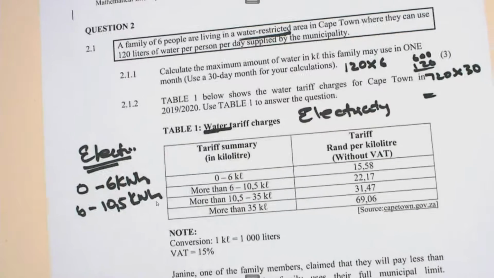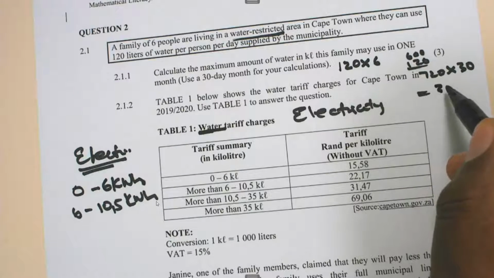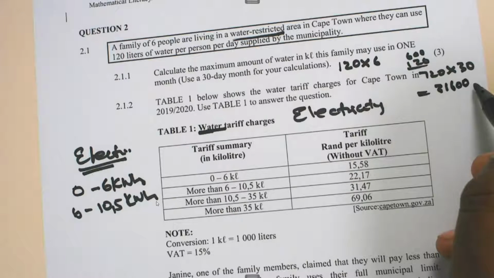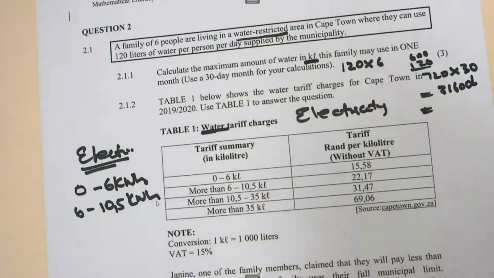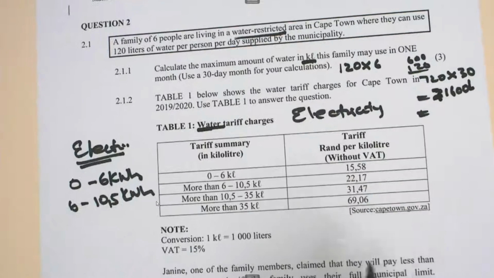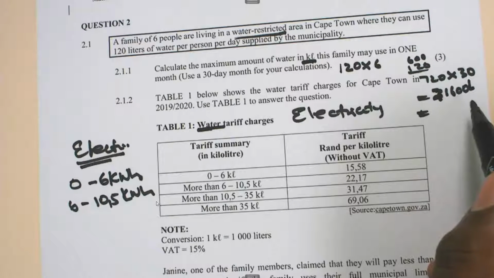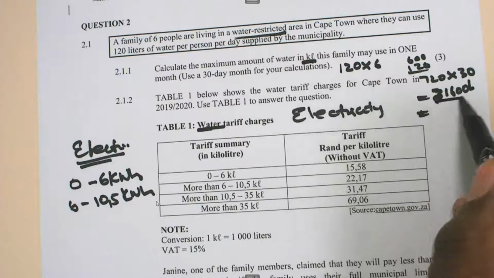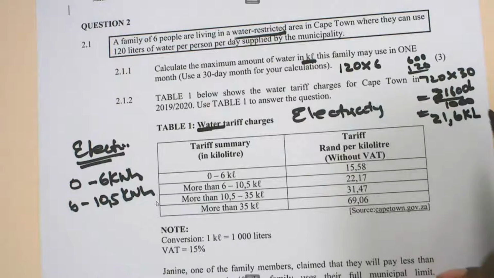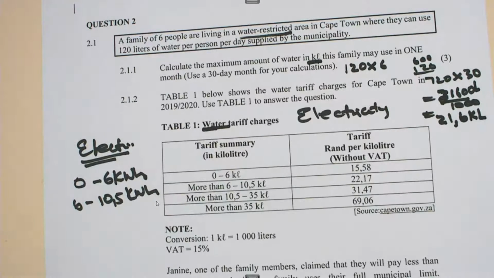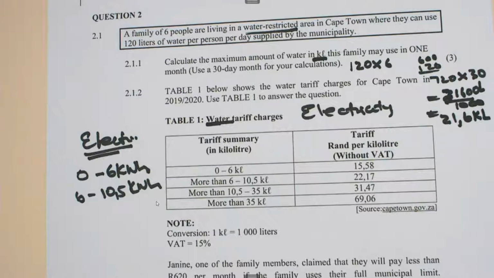They can use 21,600 liters. It is in liters here, but the question says you must find it in kiloliters. To move from liters to kiloliters, you divide by 1,000 and you will get 21.6 kiloliters. That's what that family will be using per month of 30 days. Maybe it will be April, because April has 30 days. Yes, those are the months that have 30 days.